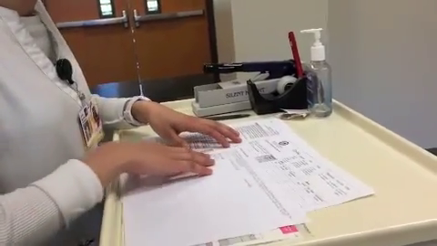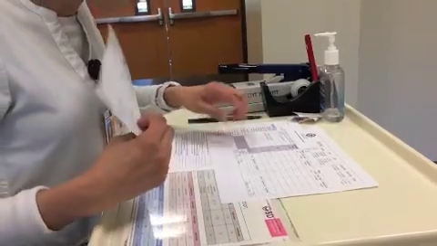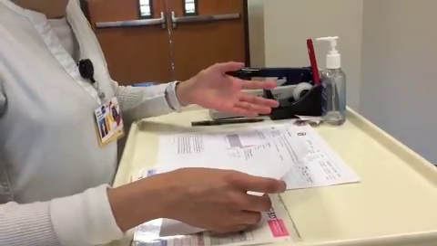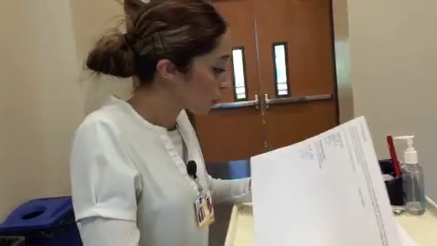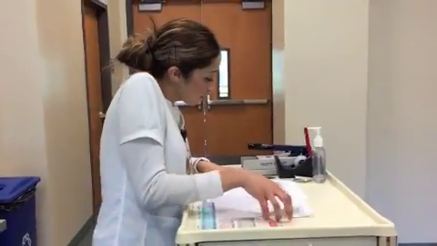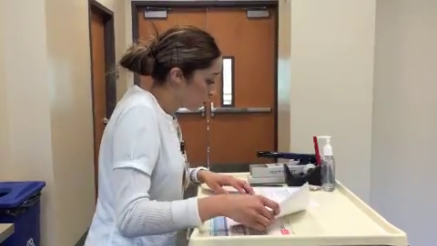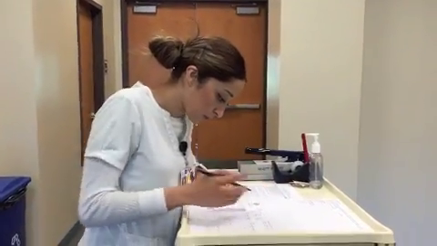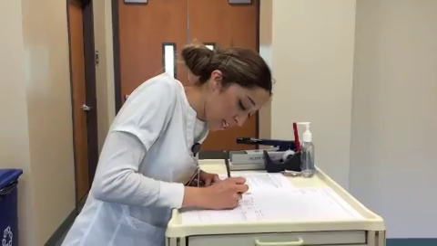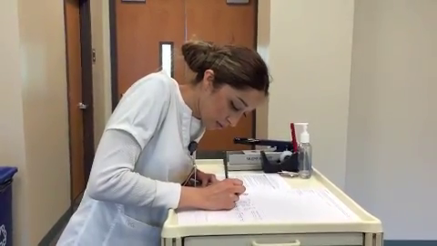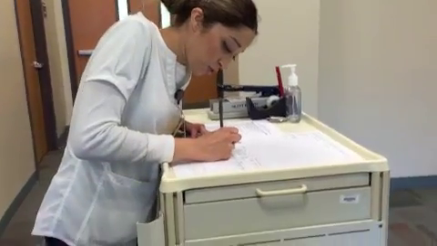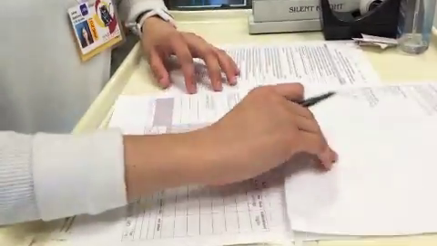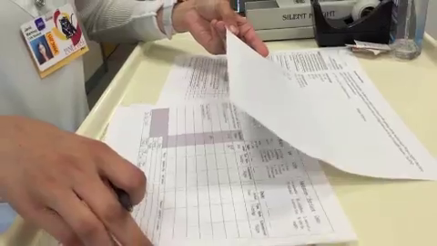You want to make sure that there's no allergies. So the patient's actually allergic to morphine, so that doesn't actually interfere with the PPD. So now you want to go ahead and sign your MAR. You put the date and your initials. And then later you go back and put the site, the exact site where you administered the medication.